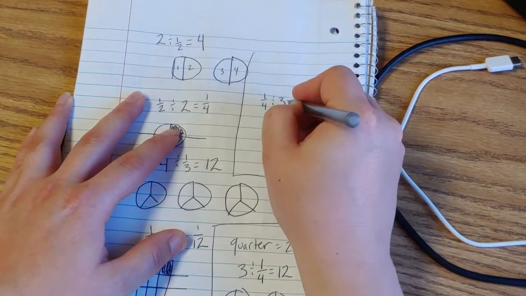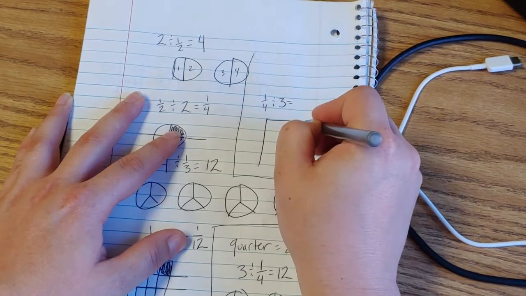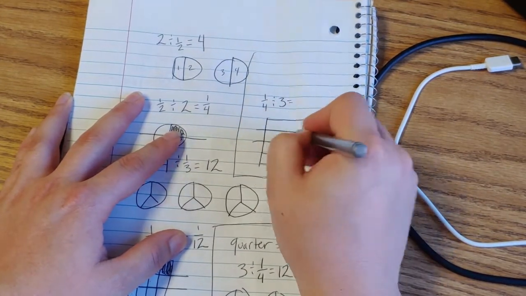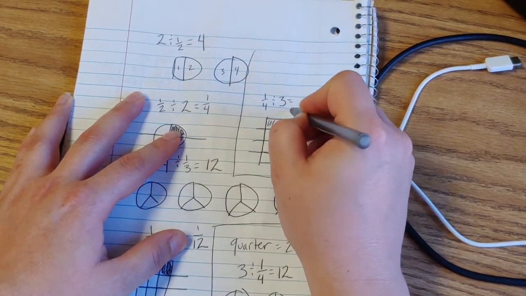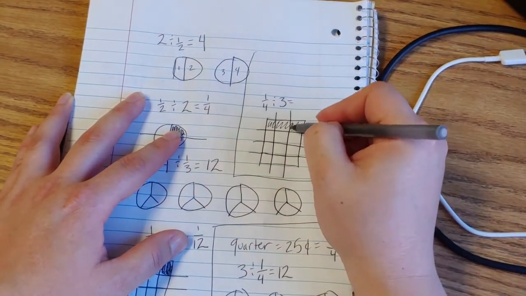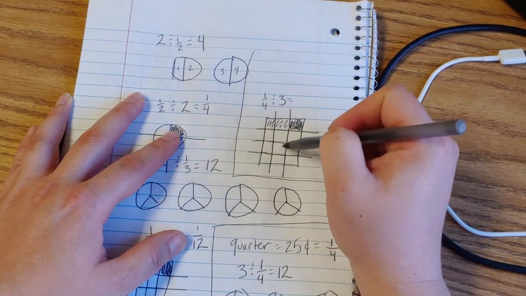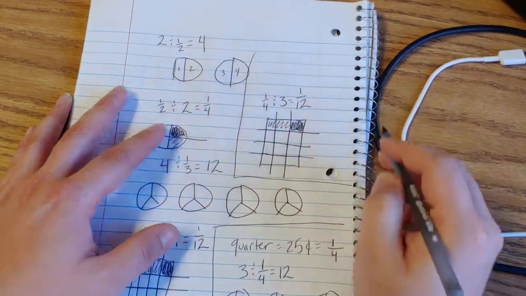Same thing, I'm going to draw this as a square because it's easier to keep track of than a circle. 1, 2, 3, 4. Here's my 1/4 of my hour. 1, 2, 3. So then what's this? 1, 2, 3, 4, 5, 6, 7, 8, 9, 10, 11, 12. 1/12.